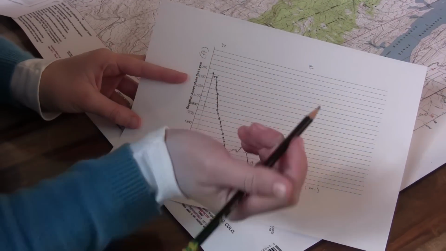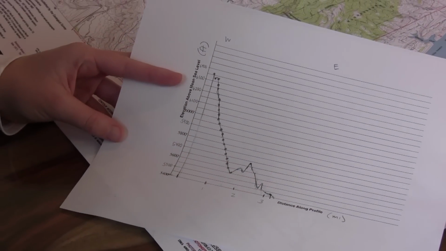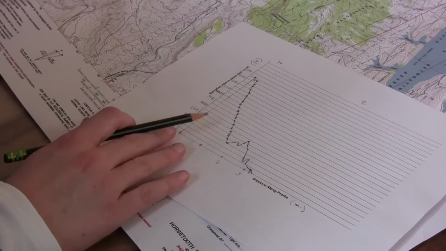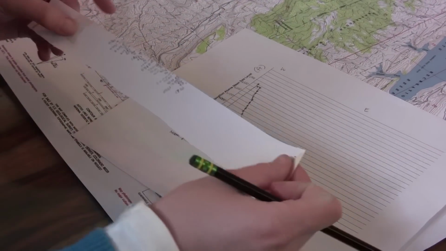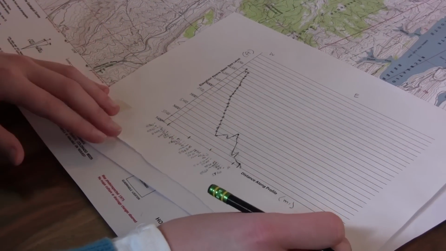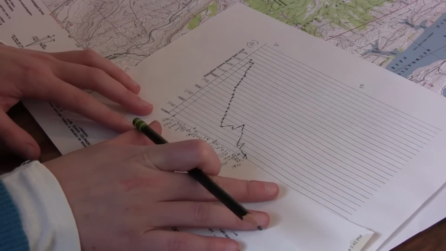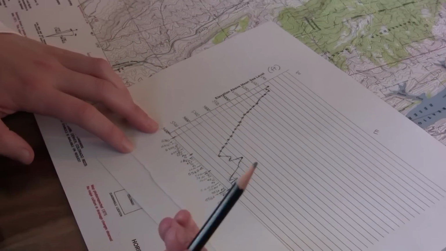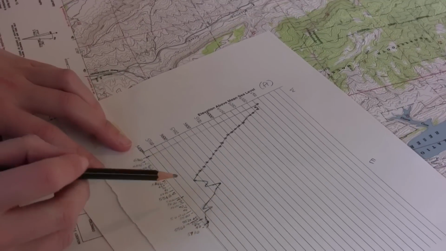And then you want to draw in nice natural looking topography to connect the dots. So you need to still have your piece of paper because you need to know where to draw peaks and where to draw valleys. So make sure you haven't thrown that away. I marked for myself where the peaks and valleys are, but you can also just go based on the elevations.